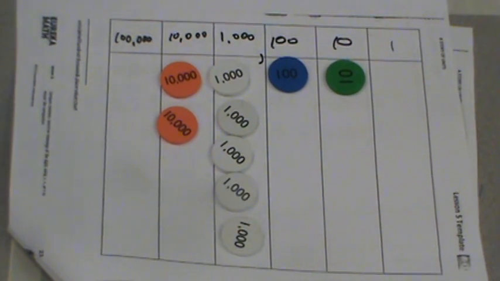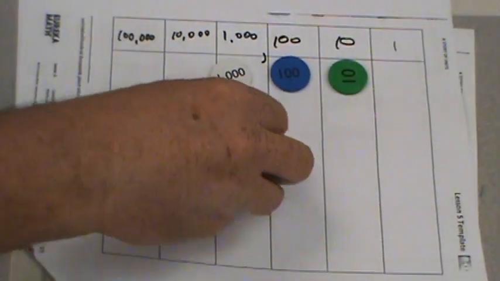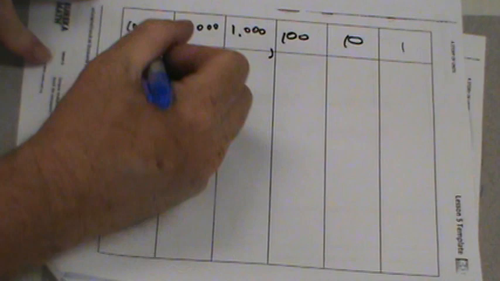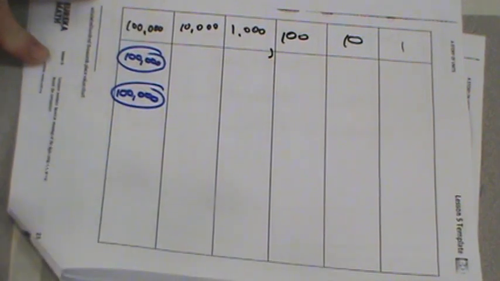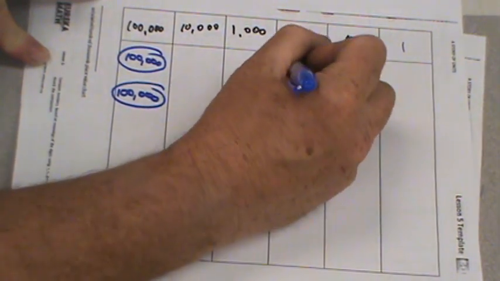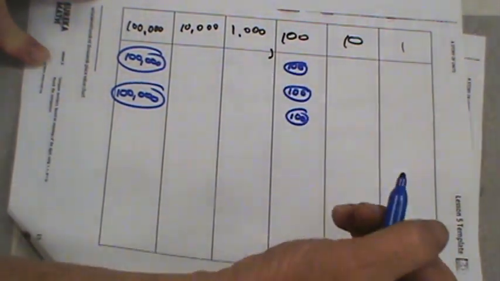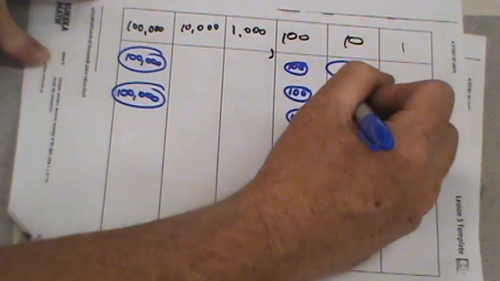All right, we have one more to go, and we're going to do this by drawing the discs, so we can just take these off, like so. And let's go ahead and draw this number. It is 200,000s, 300, 50, 2.